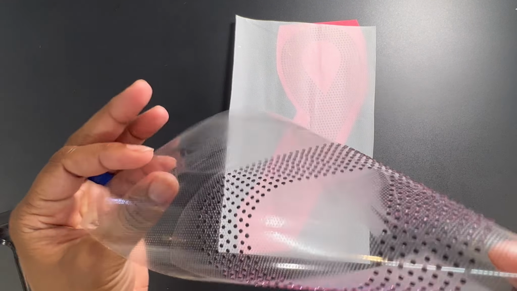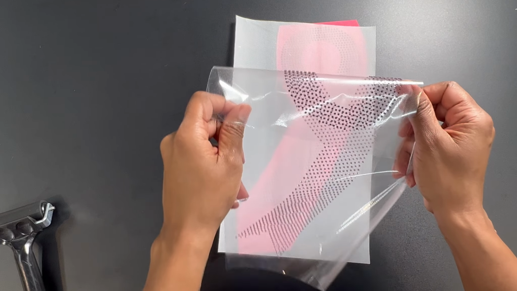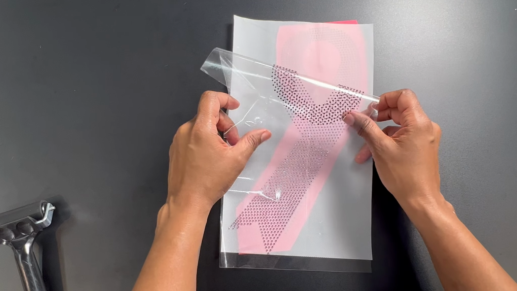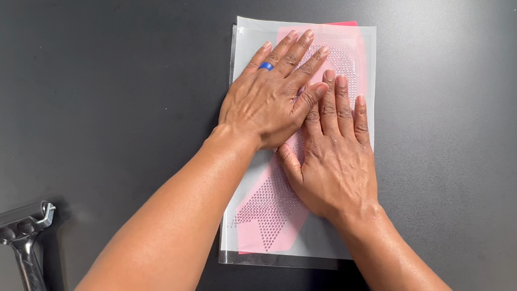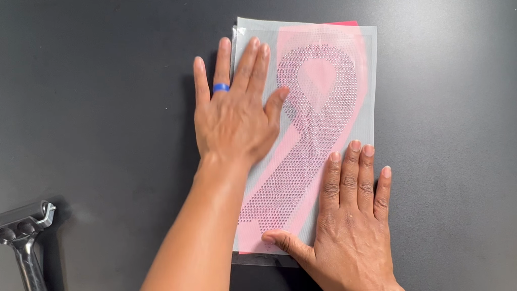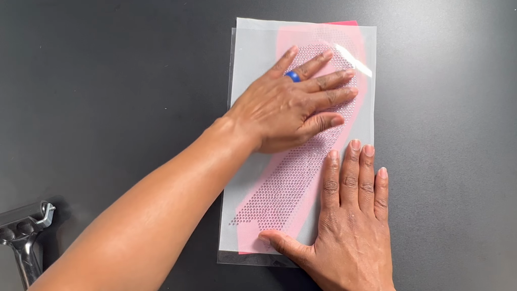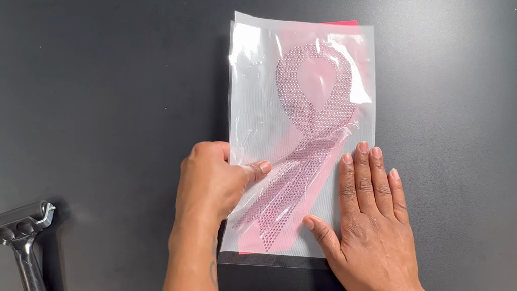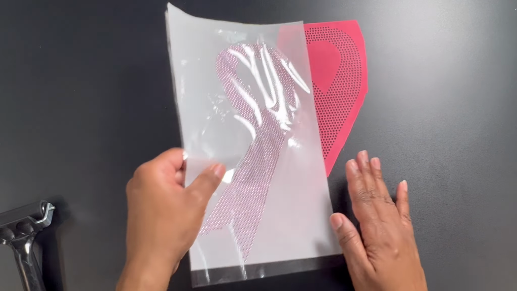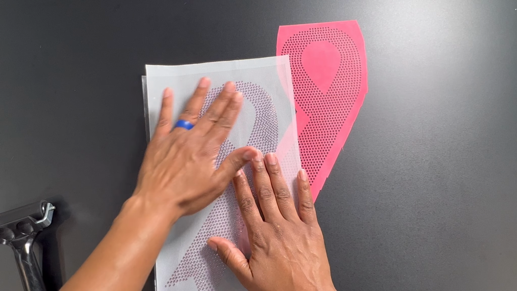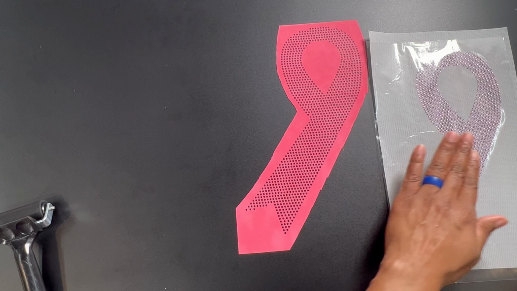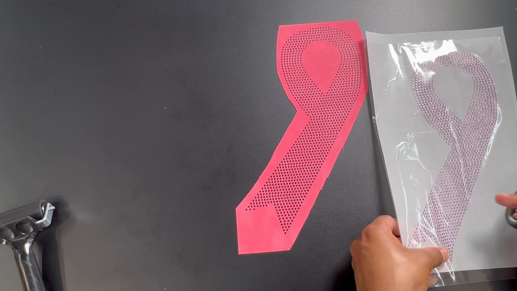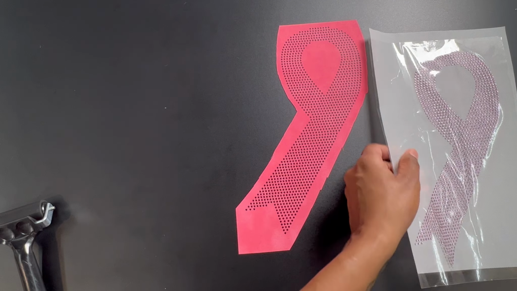The reason why I'm doing it right now is because there's a method to my madness. I'm putting this back on the backer because there is a vinyl part to this design, and the vinyl has to go down first. So what I'm doing is I am putting the backer back on so that my rhinestones are not going to touch my t-shirt.